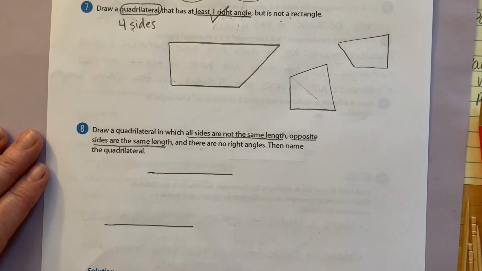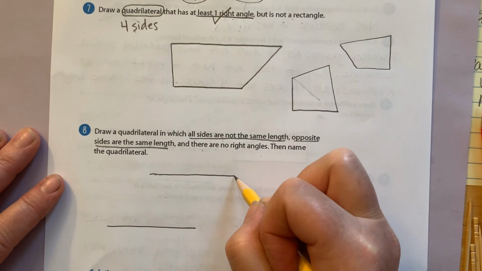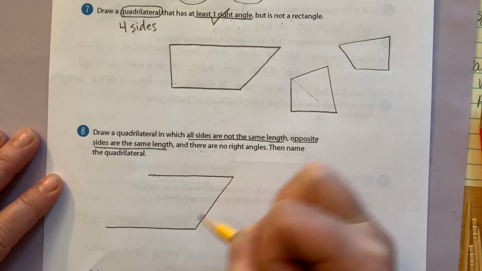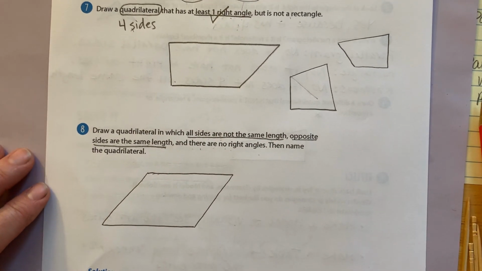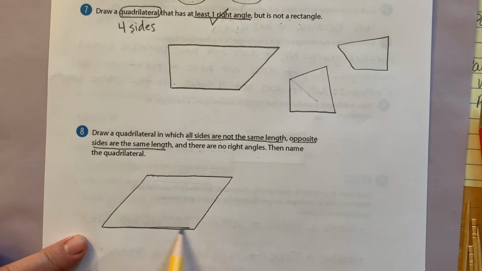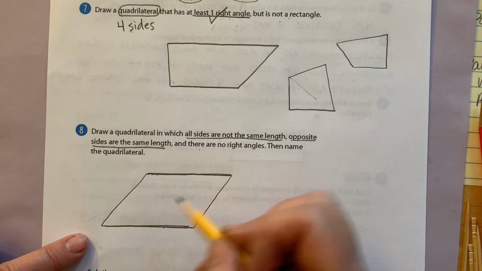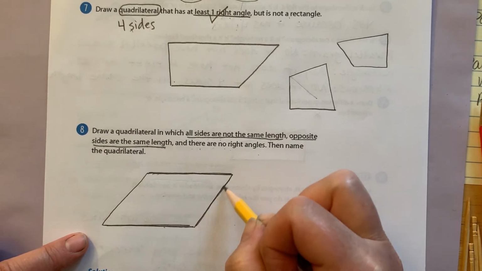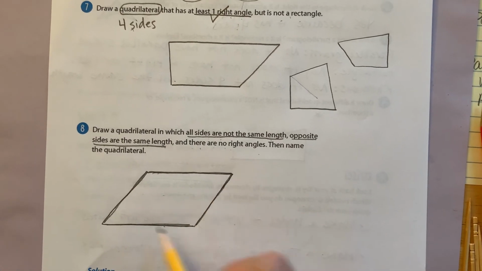Now, if I draw my other sides, they also have to be the same length. Okay, so these two are the same length. The top and the bottom are the same length, and they're longer, and then my sides are shorter, but my sides are the same length also. And there's no right angles.